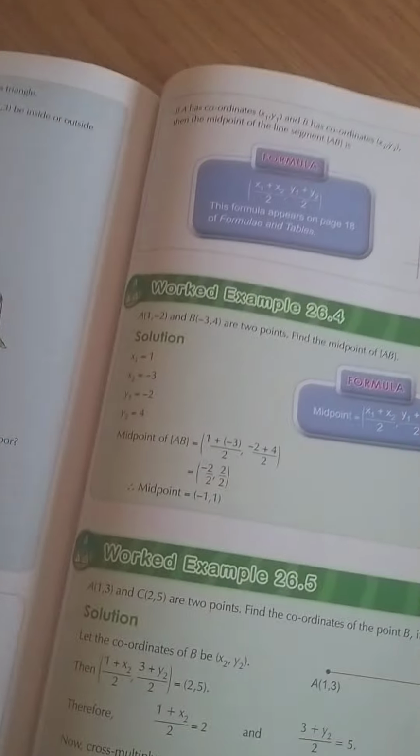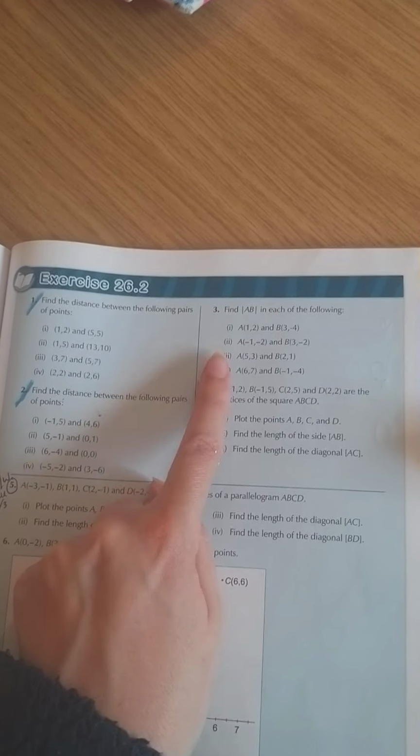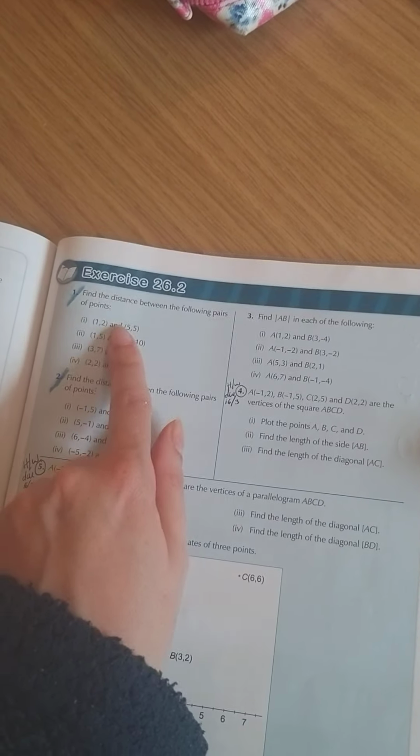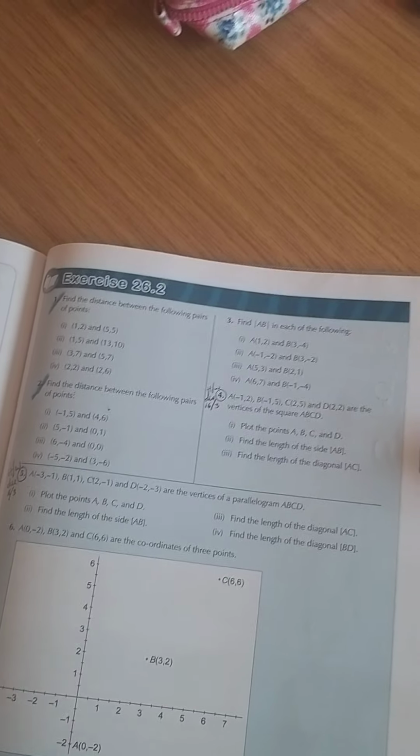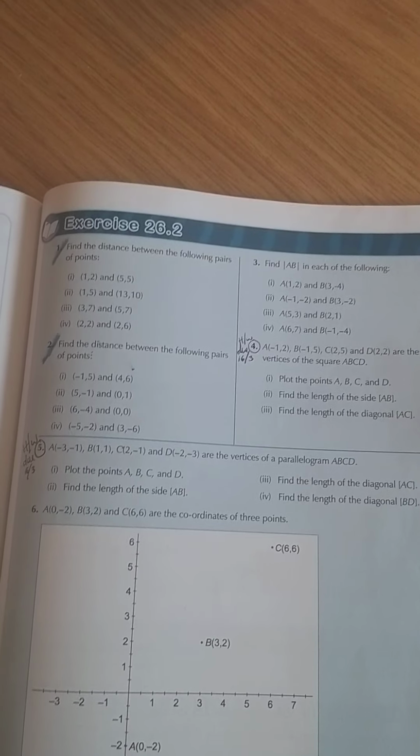Okay, so what I'm going to get you to do now is I want you to do questions 1, 2, 3, and 4. I've done part 1 and part 1 there. So it's the rest of question 1, the rest of question 2, question 3, and question 4. Okay, and I'll put up the solutions tomorrow. So make sure you go back over this video.